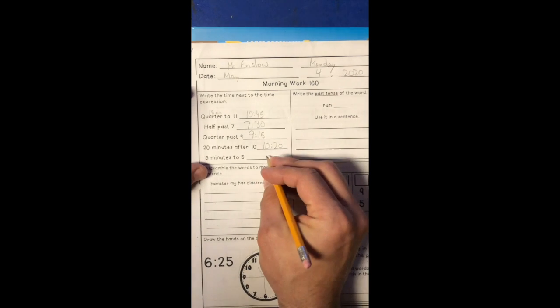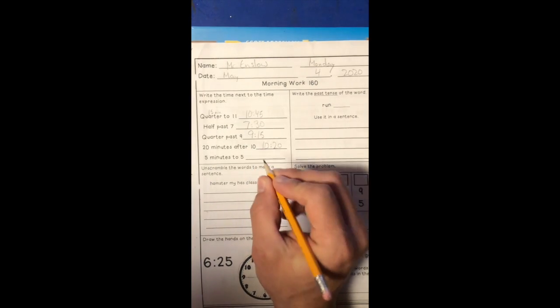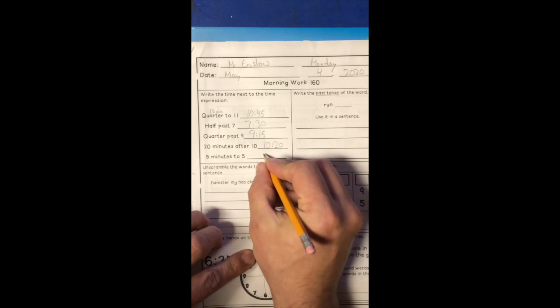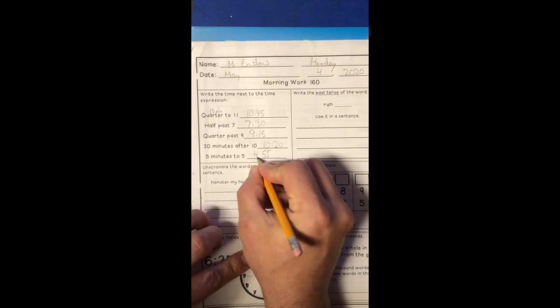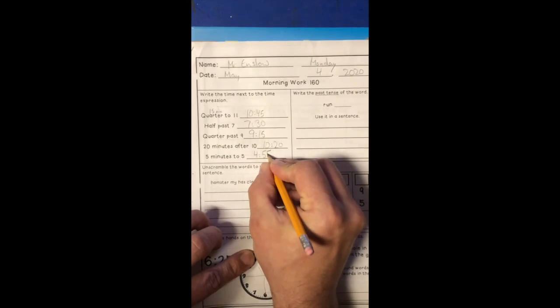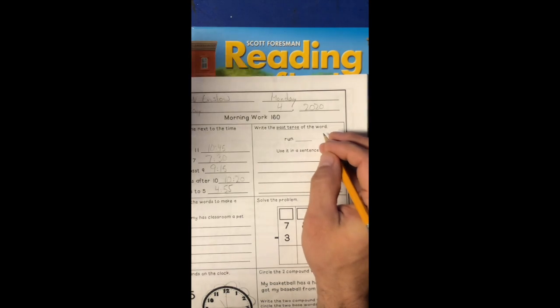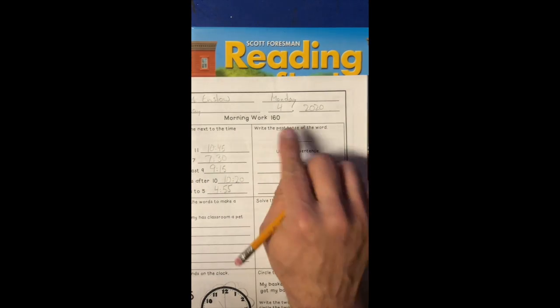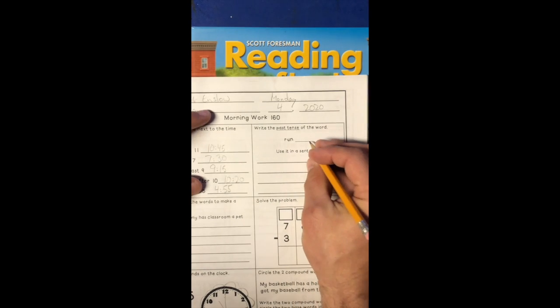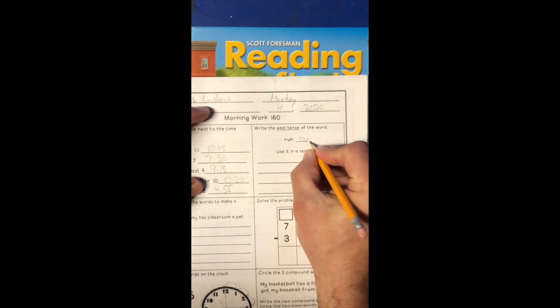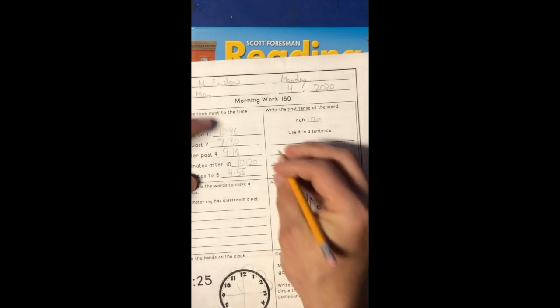5 minutes to 5, so that's a tricky one. It's not quite 5 yet, it's 5 minutes before 5, so you go back 5 minutes, which would be 55, and it would be 4:55. All right, write the past tense of the word run. So today I run, yesterday is in the past, yesterday I ran. Use it in a sentence.